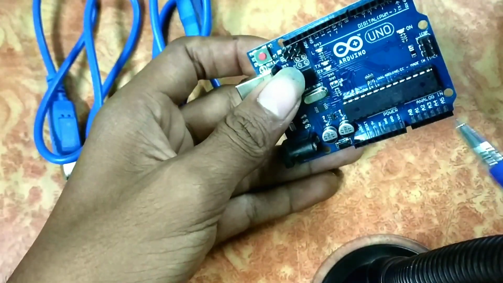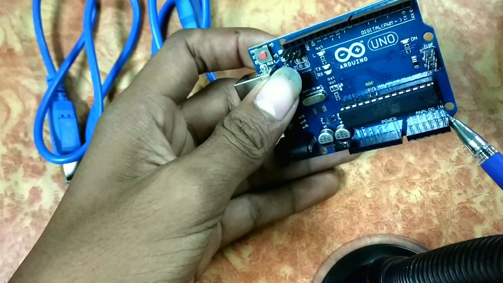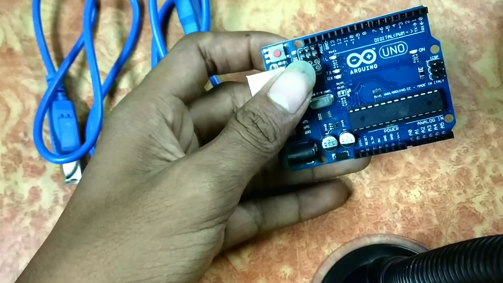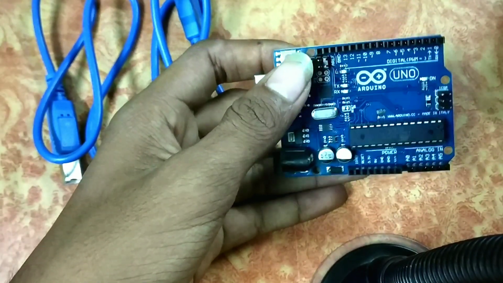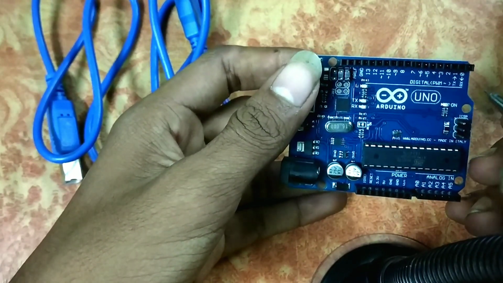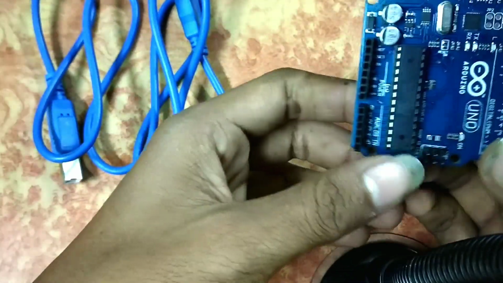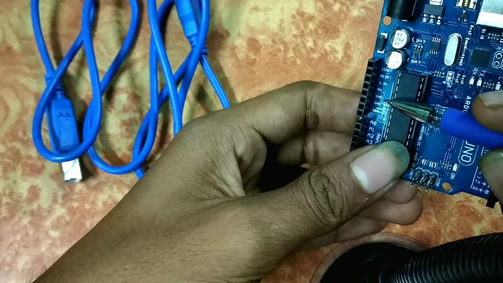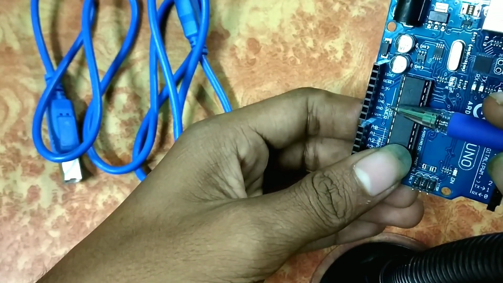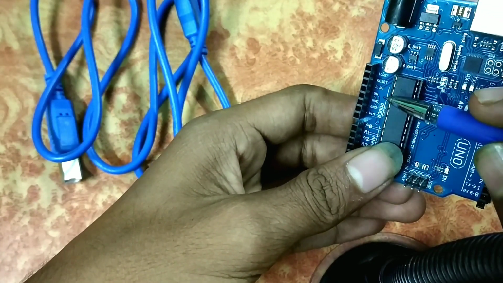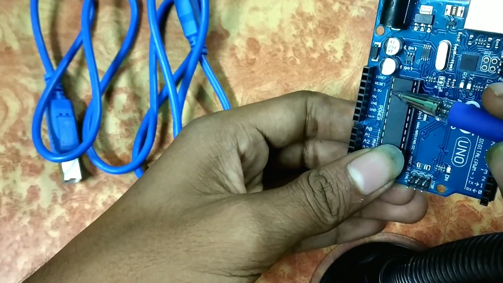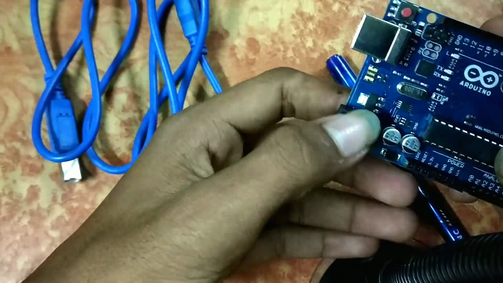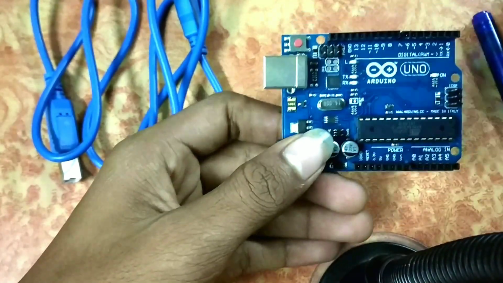Then here all of the A0 to A5 pins are called analog pins. These pins can read the signal from an analog sensor and convert it to a digital value. And here you can find the 5V pin, which is called VCC, 2 ground pins, and a 3.3V pin. All of these pins are available with this Arduino UNO board.